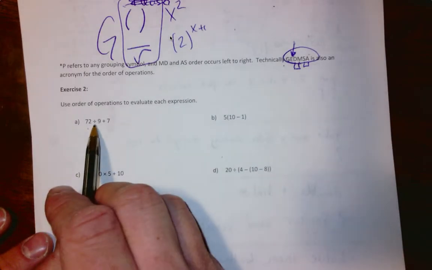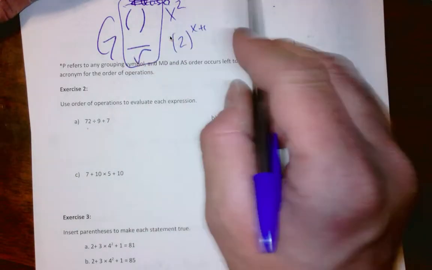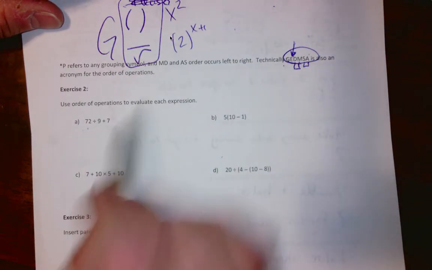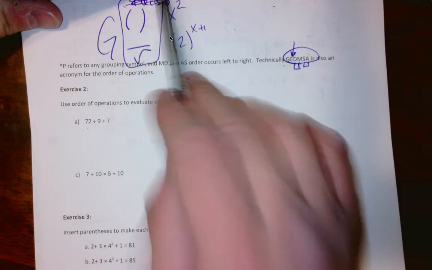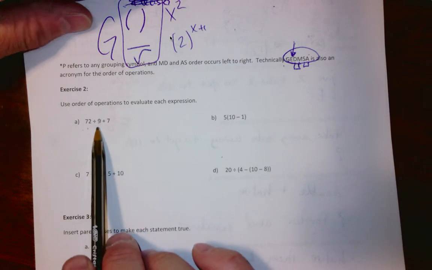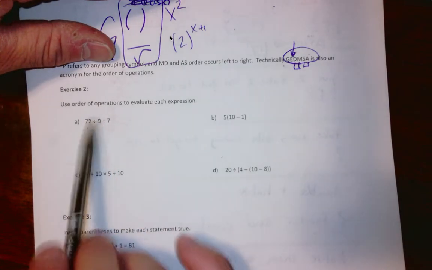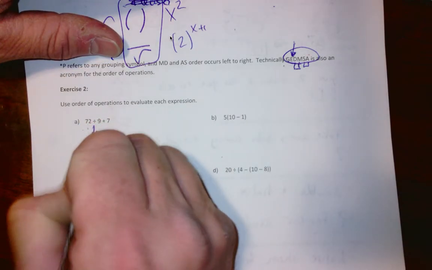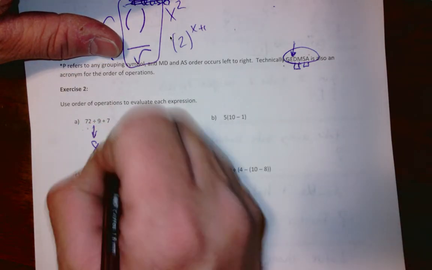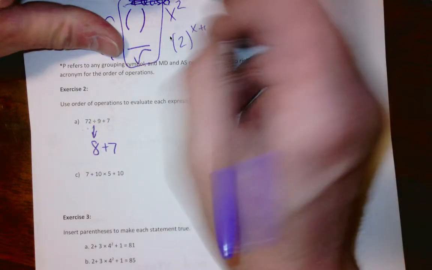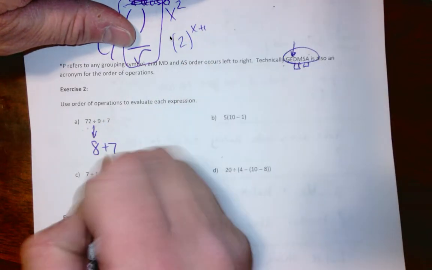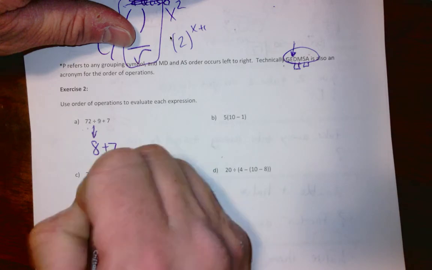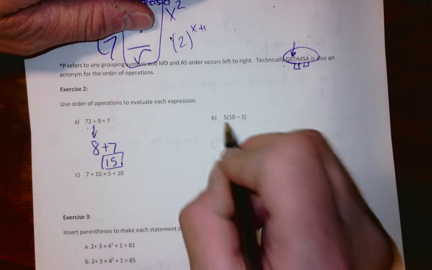Okay, order of operations to evaluate. 72 divided by 9 plus 7. In the order of operations, this problem has 0 parentheses, 0 exponents. It doesn't have multiplication, but it does have division. This is done first. 72 divided by 9 is 8. Add 7. Now we go to the addition subtraction level, and so we add them up and we get 15 for our answer.